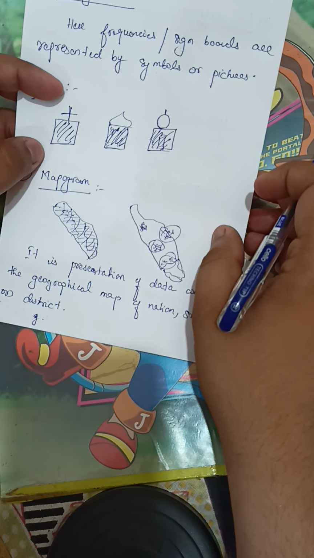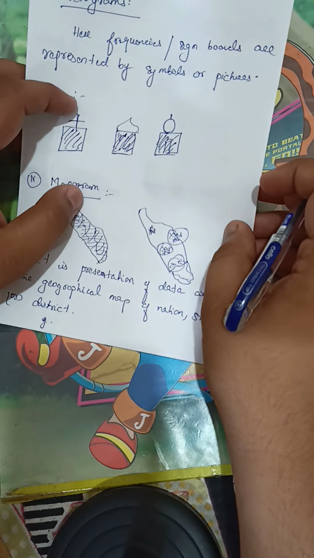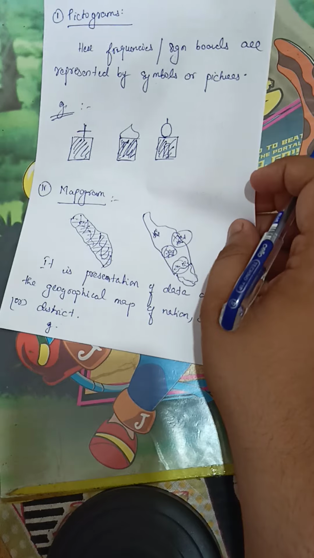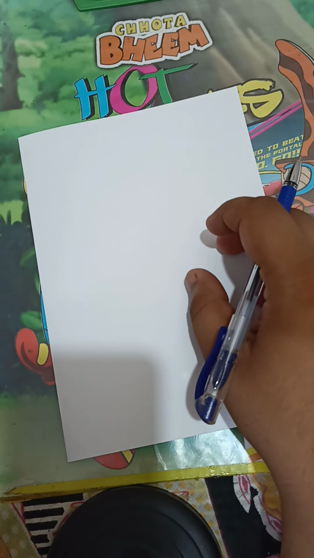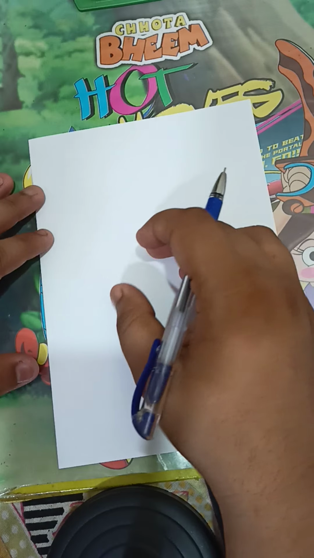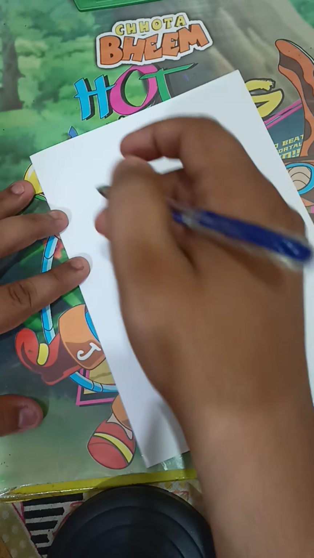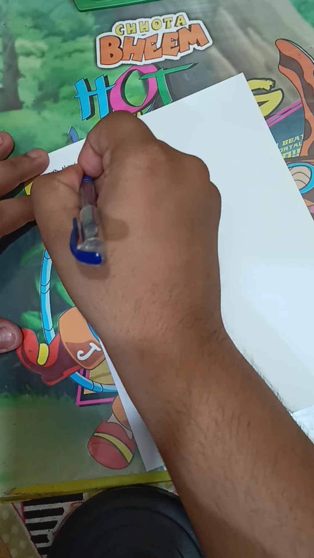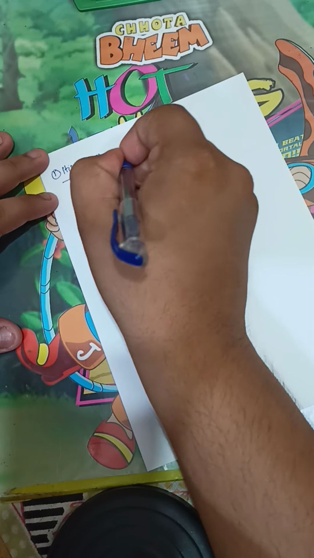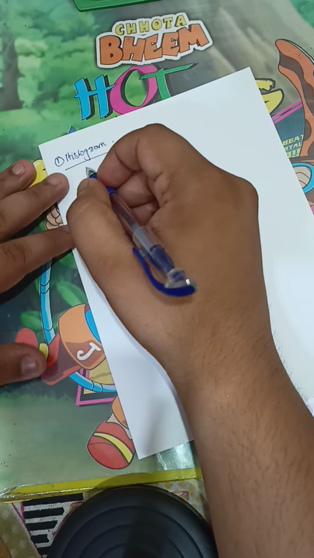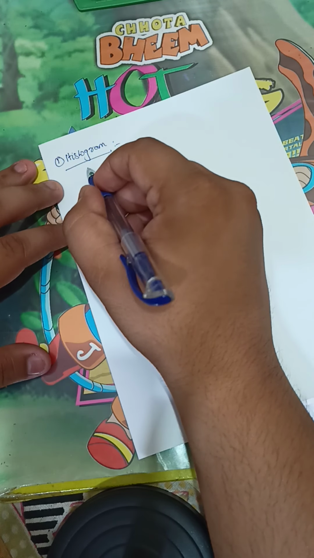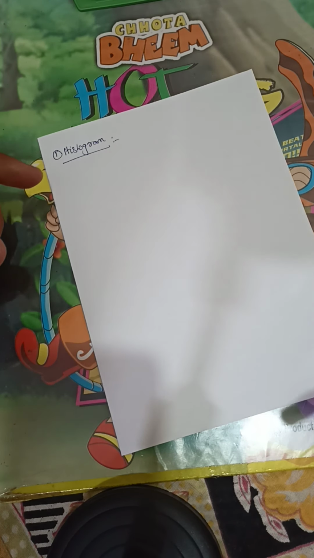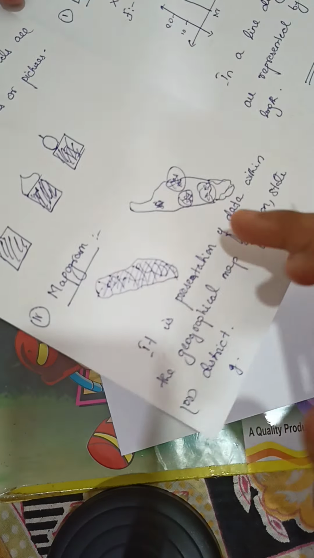Then next we move on to the histogram. Histogram is an important one that we will discuss. The main idea behind histogram is that along the x-axis we take the class intervals, and along the y-axis we take the corresponding frequency, and we represent it in a bar form.